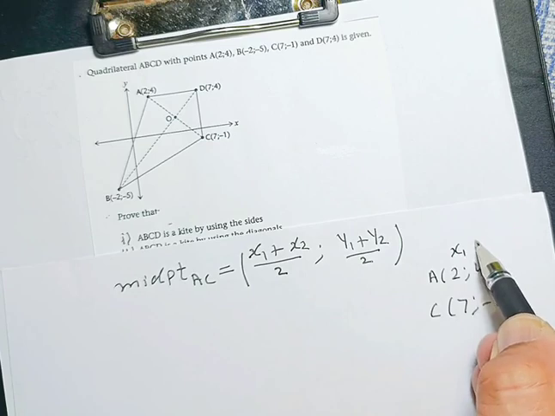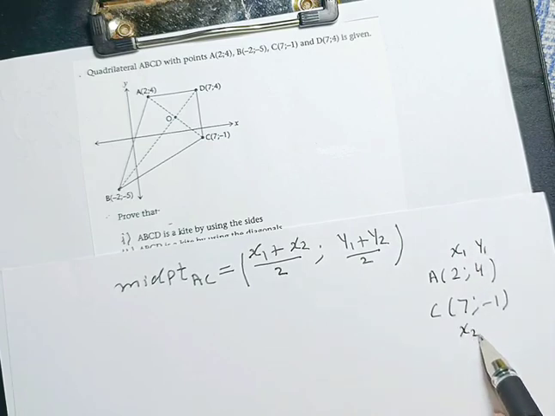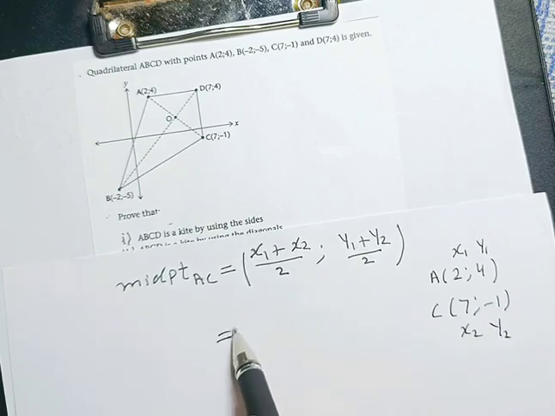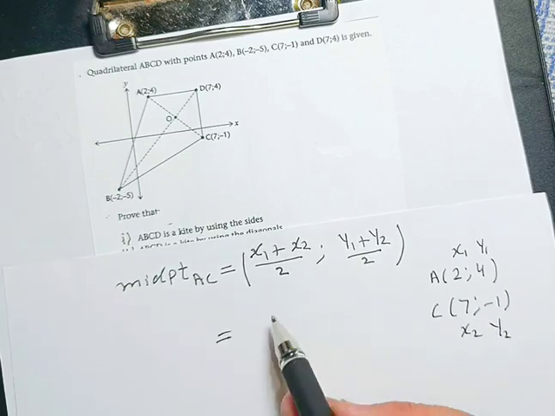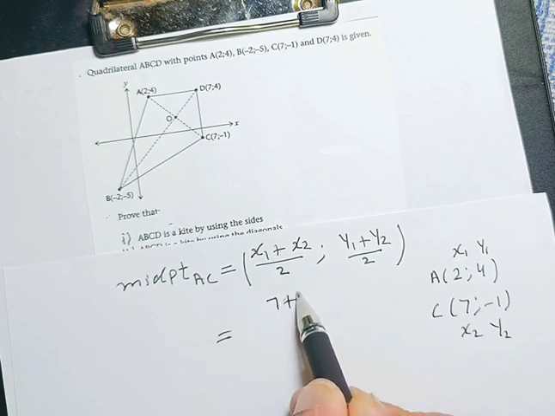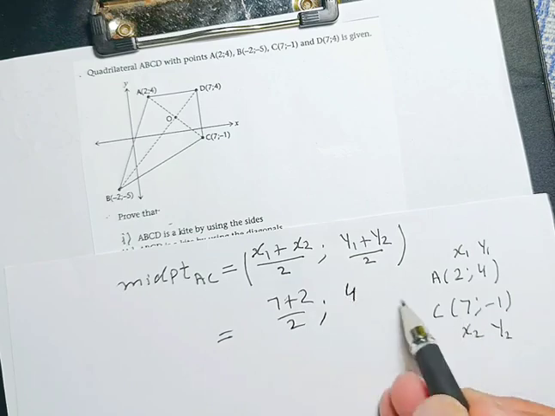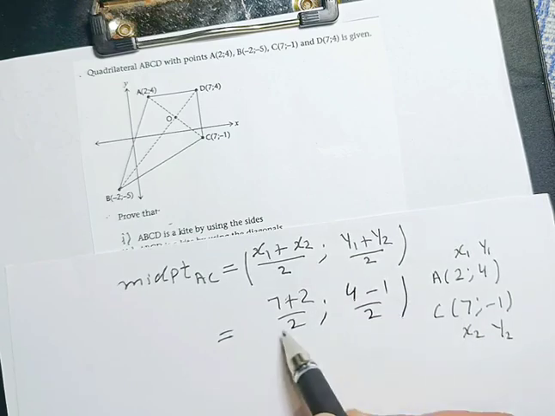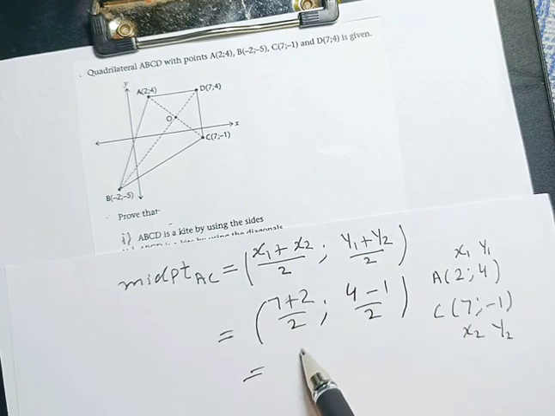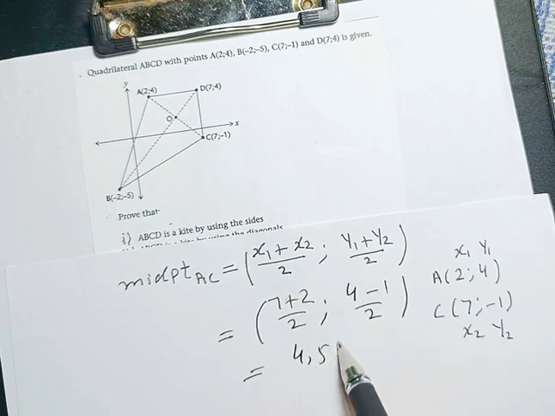This is my x1, y1, x2 and y2. I plug all these values into this formula. So 7 plus 2 over 2, and y1 is 4 and negative 1 over 2, and this becomes 4.5 and 1.5. So we find the midpoint of AC.